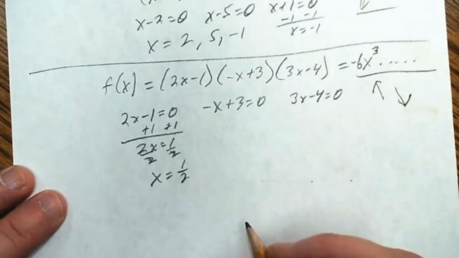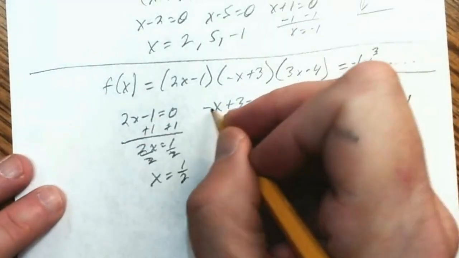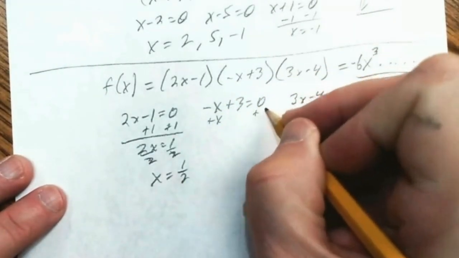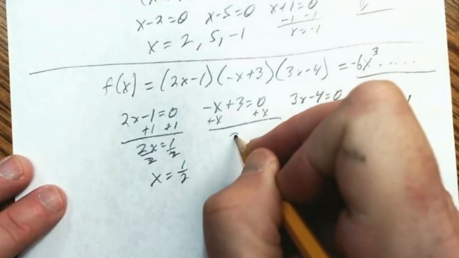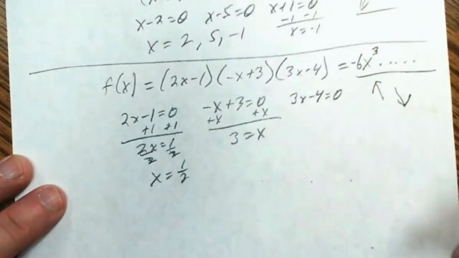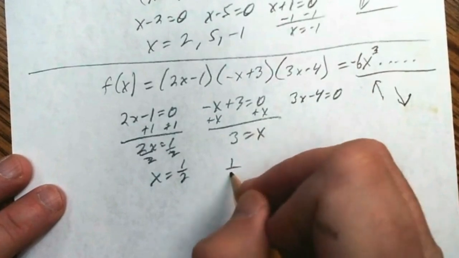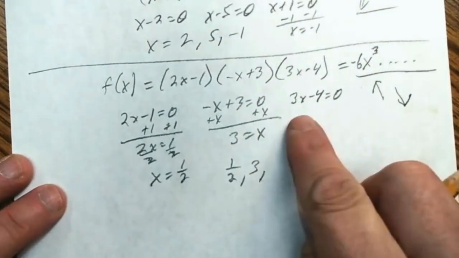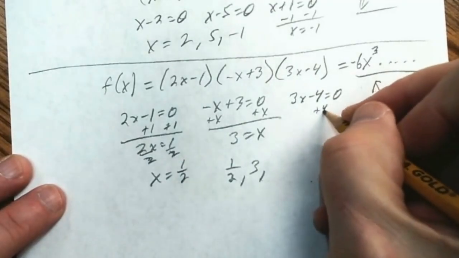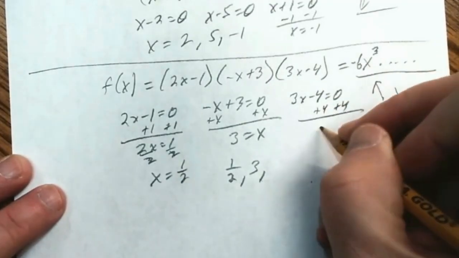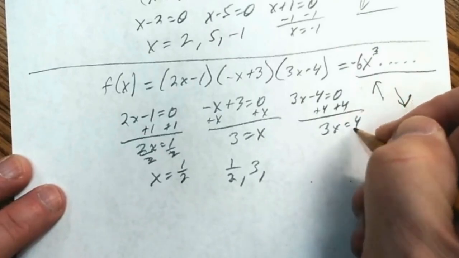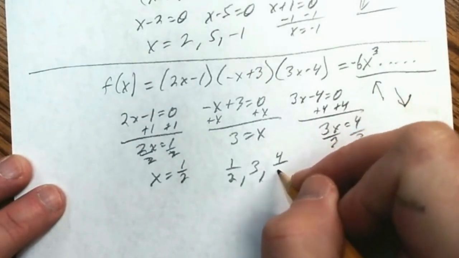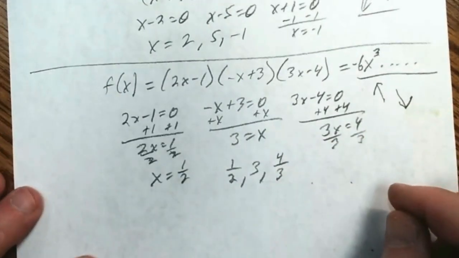There's one of our solutions. Negative x plus 3. I'm going to do something weird. I'm going to add the x on the other side just to make it positive. 3 equals x. Oh, there's our other solution. So we got 1/2. We have 3. And what's our third solution? Add 4 to both sides. So 3x equals 4. Divide by 3. 4/3 is our last solution.